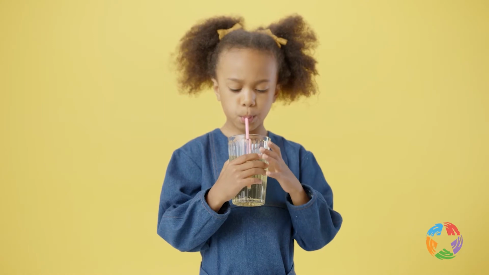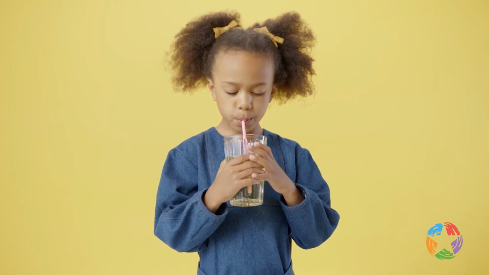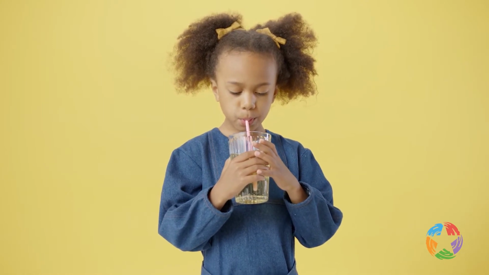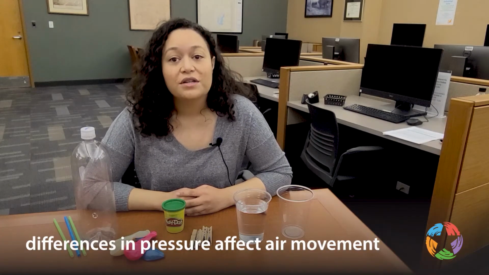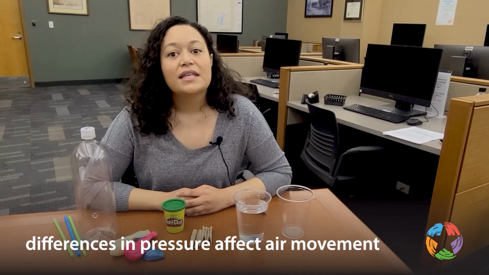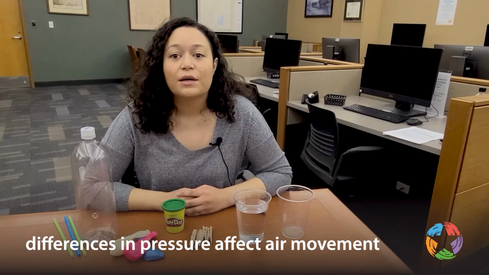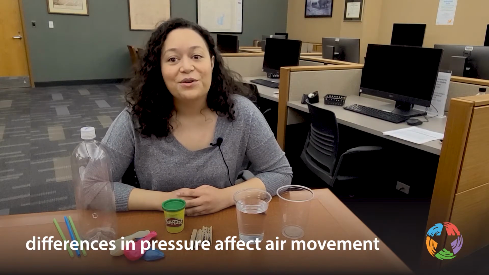We affect air pressure every day, like when we drink through a straw. As we suck in air through the straw, we reduce the pressure inside the straw. This makes the pressure outside the straw greater than the pressure inside the straw. This change in pressure pushes the liquid up the straw, allowing you to drink it.